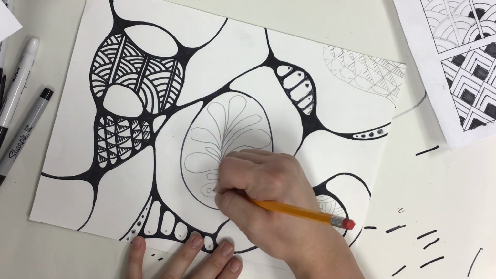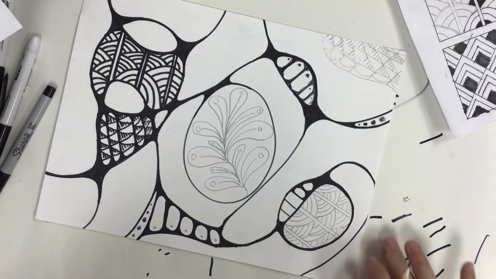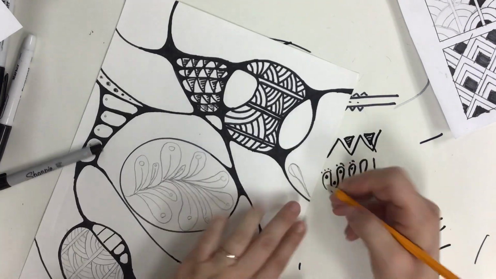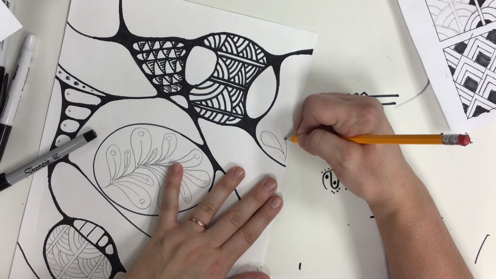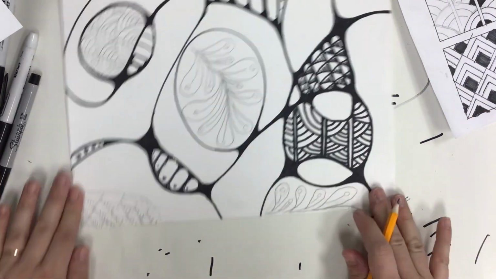So I decided to add one of the designs that I practiced in the center to make it more of a focal point. After looking at it, I decided I wanted to go ahead and repeat a similar design in another section of the artwork to have it go off the edge of the page.